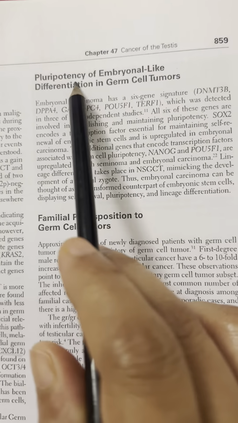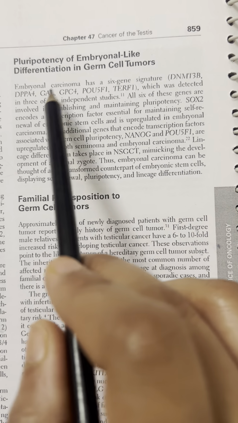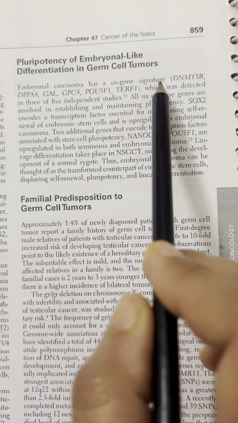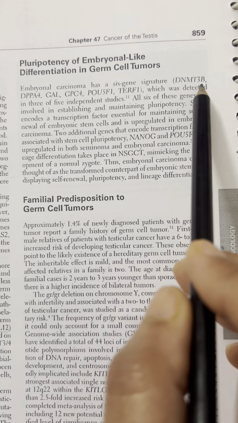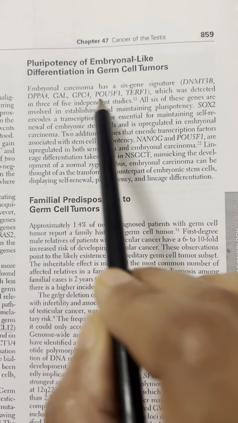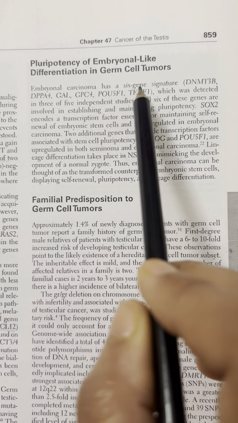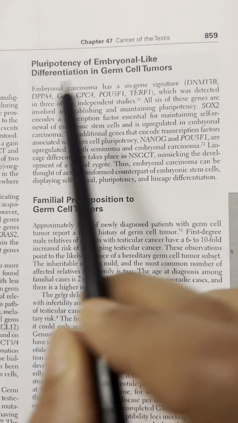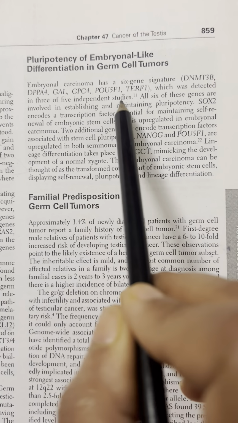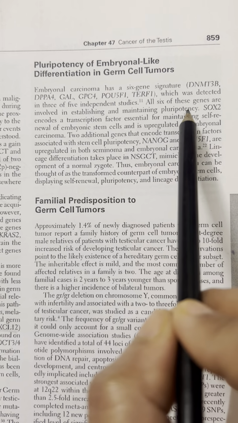Now, pluripotency and embryonal-like differentiation in germ cell tumor. Embryonal carcinoma has a 6-gene signature: DNMT3B, DPPA4, GAL, GPC4, POU5F1, and TERF1, which was detected in 3 of 5 independent studies, and all 6 of these genes are involved in establishing and maintaining pluripotency.